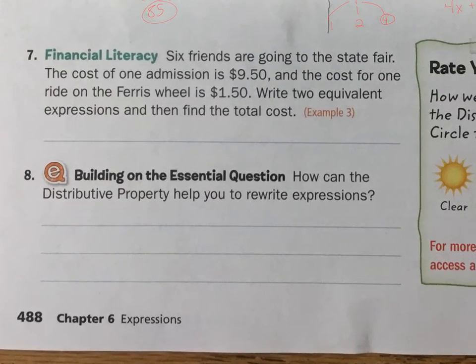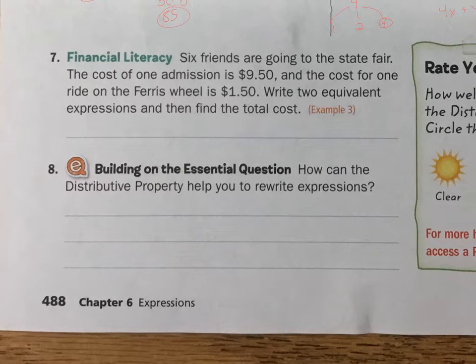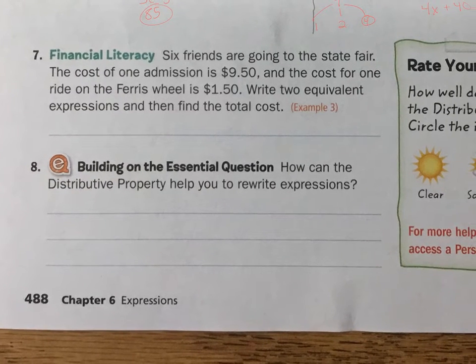Let's look at number 7. 6 friends are going to the state fair. The cost of one admission is $9.50, and the cost of one ride on a Ferris wheel is $1.50. Write 2 equivalent expressions to find the total cost.